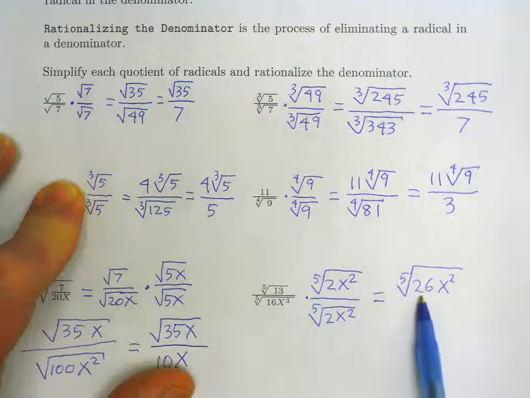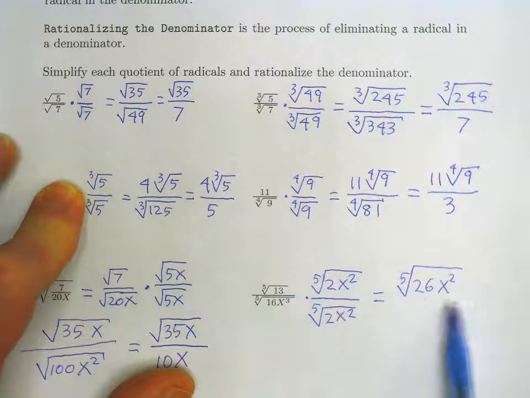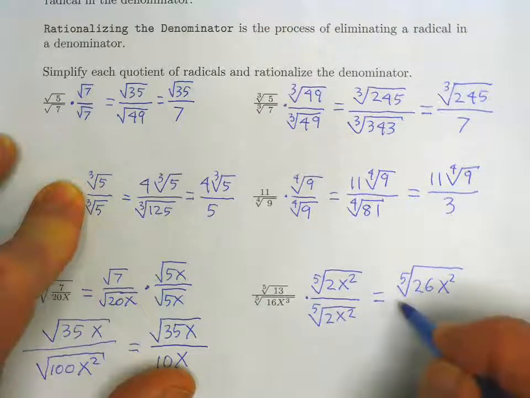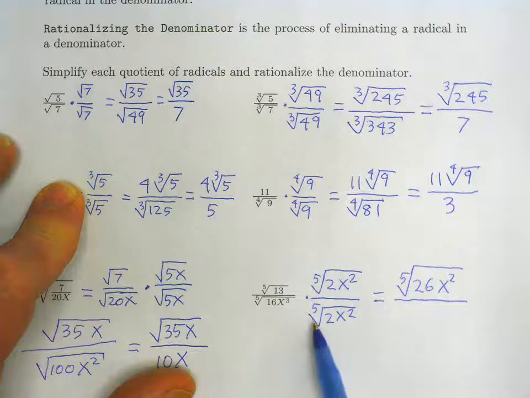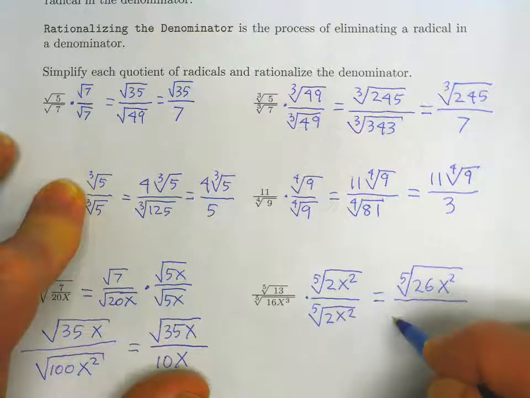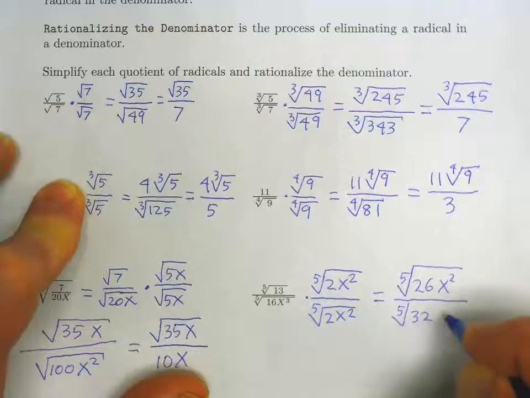And the fifth root of 26x to the second can't be simplified any further than that. And in the denominator, the fifth root of 16x to the third times the fifth root of 2x to the second is the fifth root of 32x to the fifth.